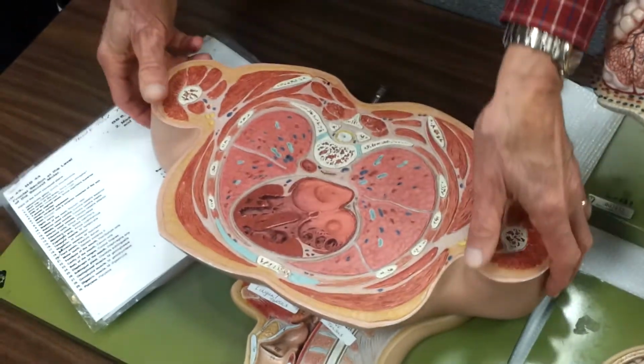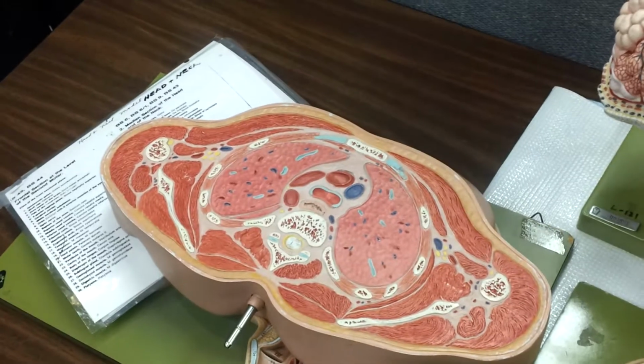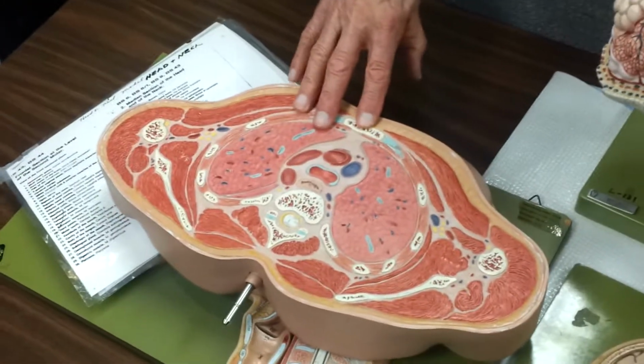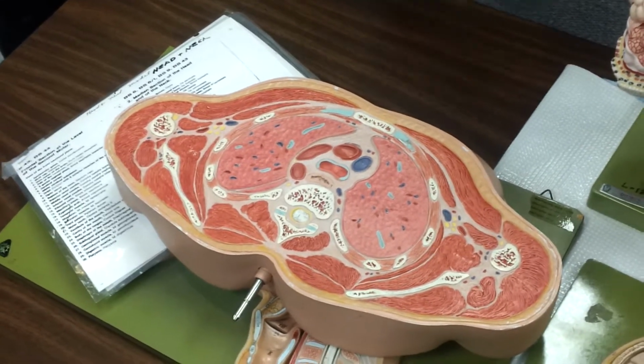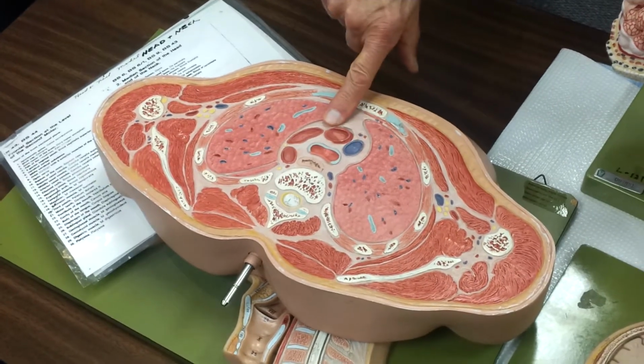Now let me ask you something else. How do you tell which is right and which is left here? Well, you can tell from the aorta and the vena cava.